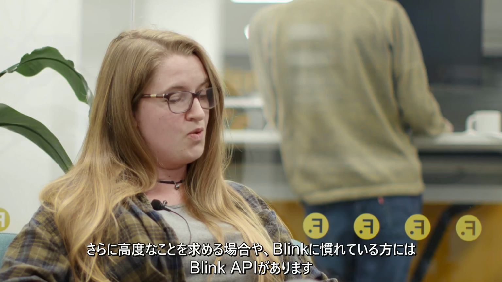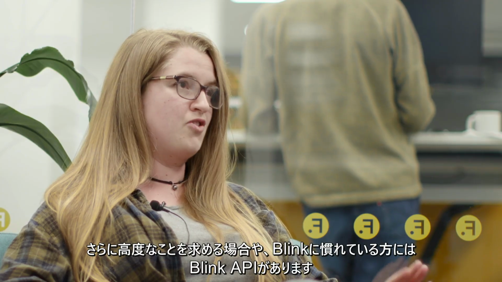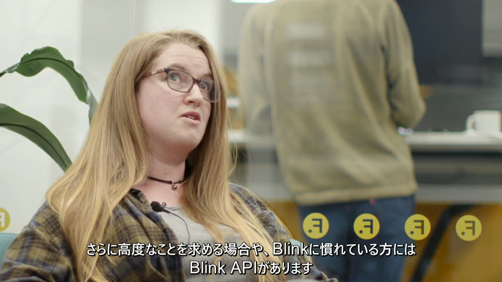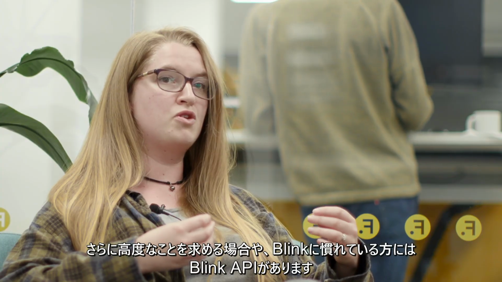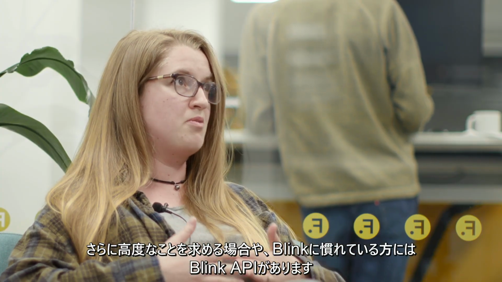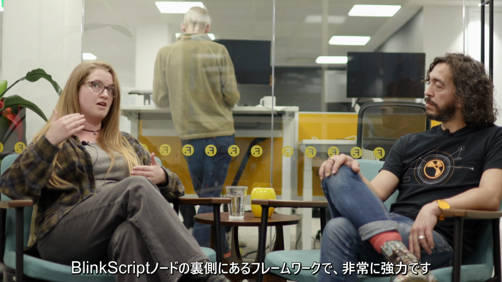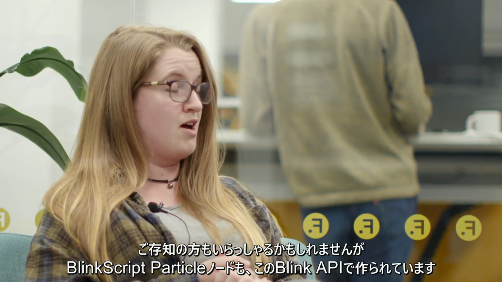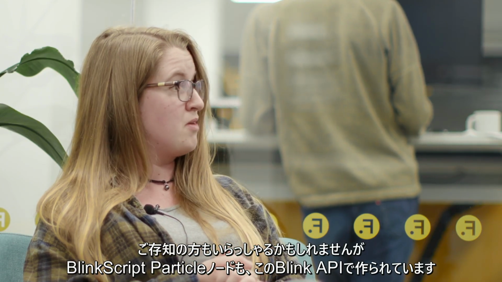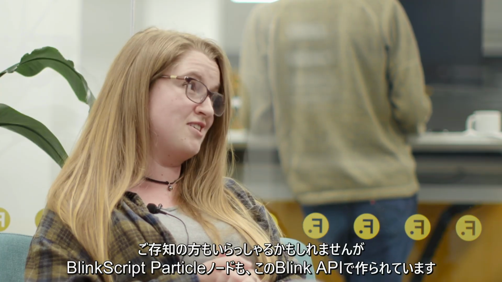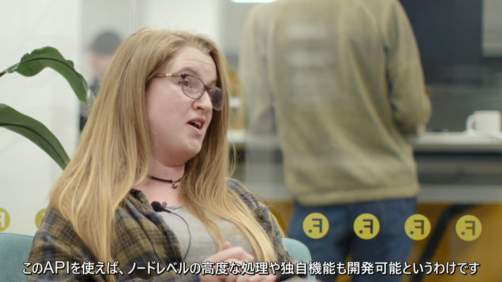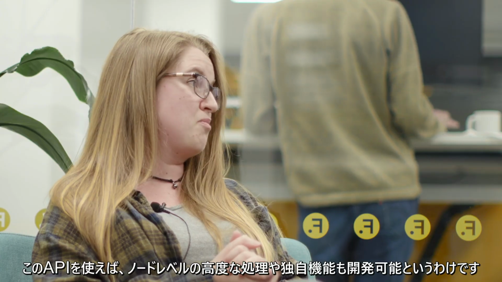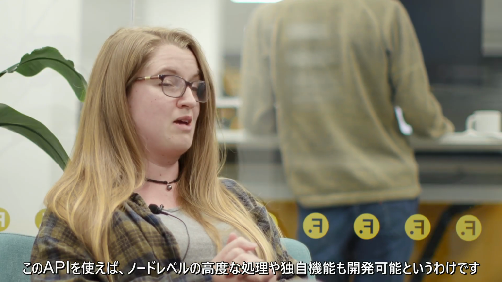But if you are more comfortable with Blink, and if you are maybe looking to go further in what you can do, then the Blink API is the underlying framework behind the BlinkScript node. And if you write things in the Blink API, it's actually a very powerful tool. For instance, I don't know how many of you know this, but the BlinkScript particle node is actually written with the Blink API. So that's an example of the sort of thing that you can do using the Blink API under the hood.